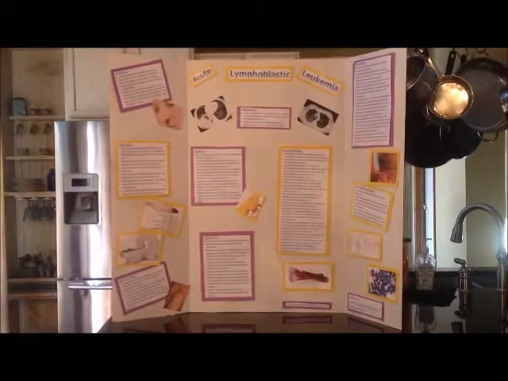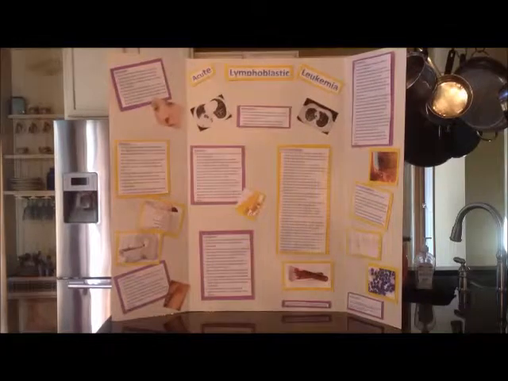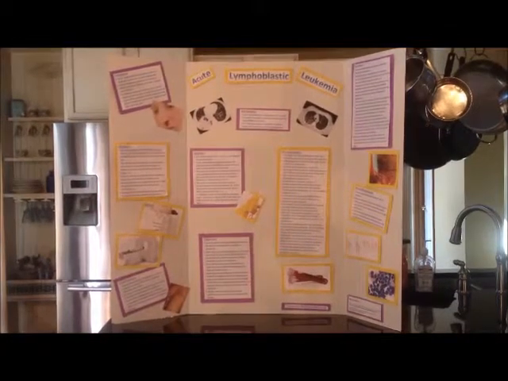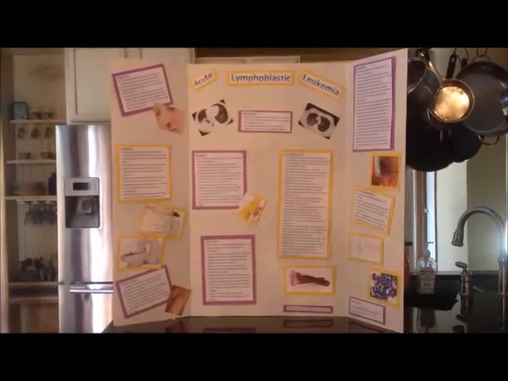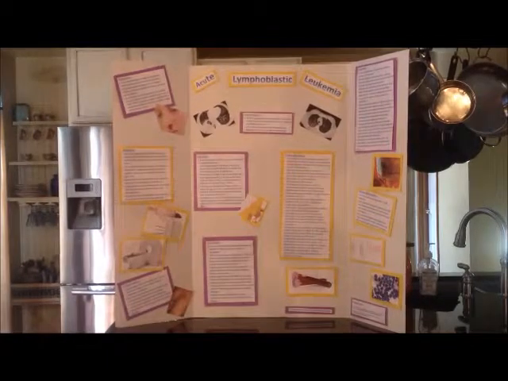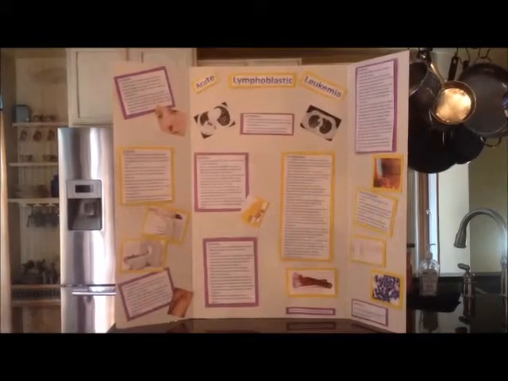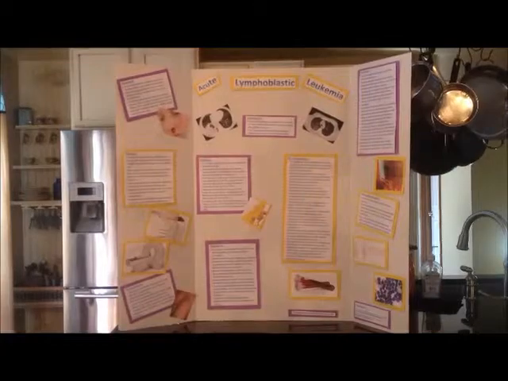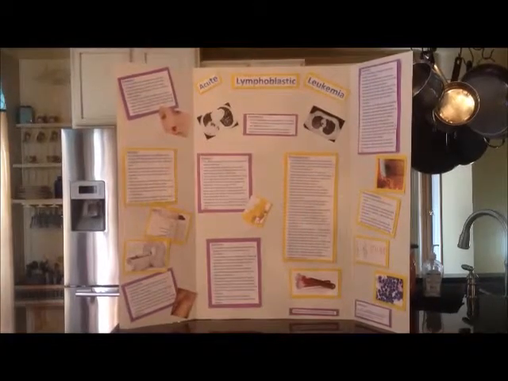Nursing management for patients with ALL focuses on decreasing the patient's risk for infection. The nurse should report any changes in vital signs, especially an increase in temperature, and also assess for signs and symptoms of bleeding. In conclusion, much progress has been made in patients with ALL and their prognosis.